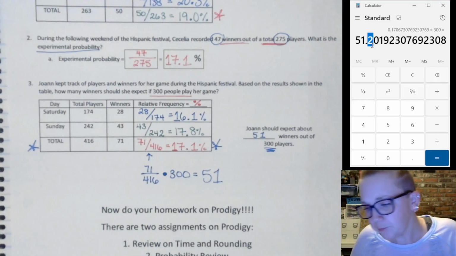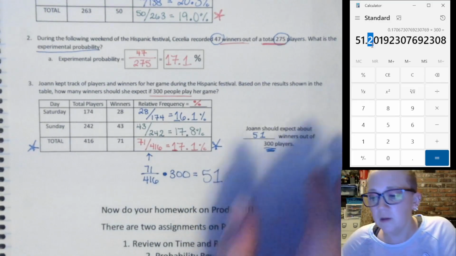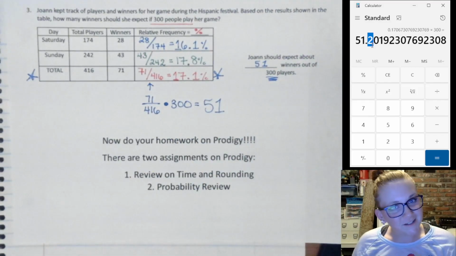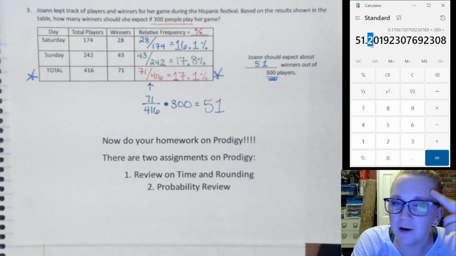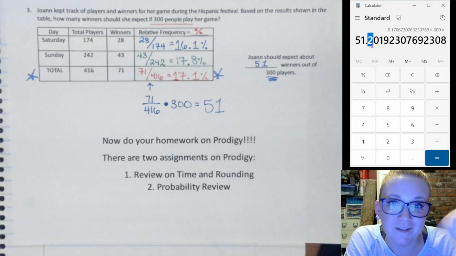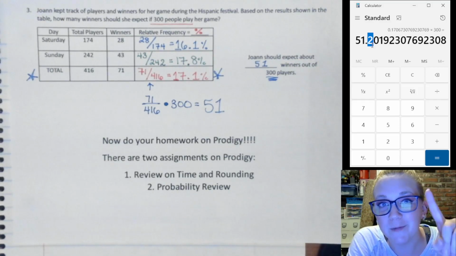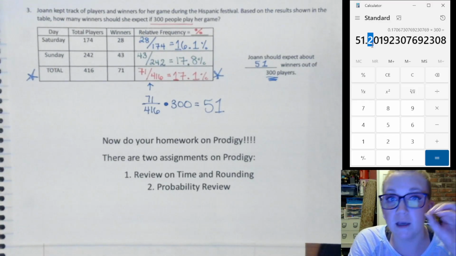Now, you don't have a paper homework for this. You actually have homework on Prodigy. You have 2 assignments on Prodigy. Now, when you first open up Prodigy, I'm going to let you know, you have some elementary school lesson about how to round numbers, because the number of people that could not round last week scared Miss Howell.